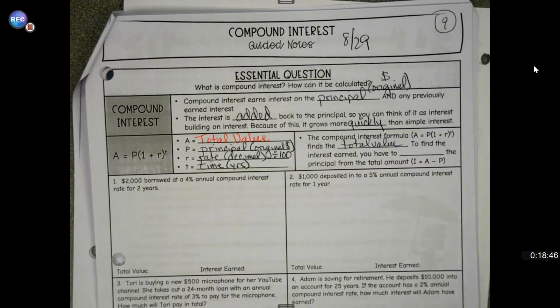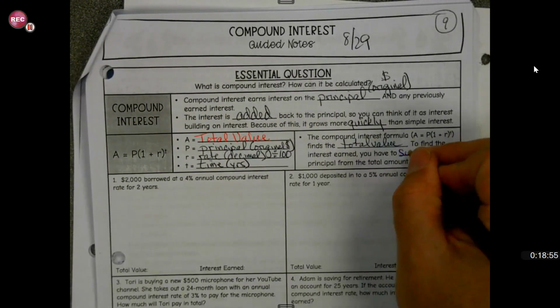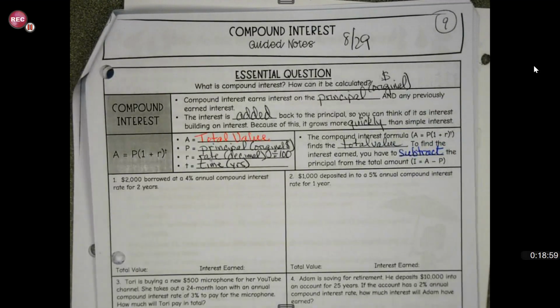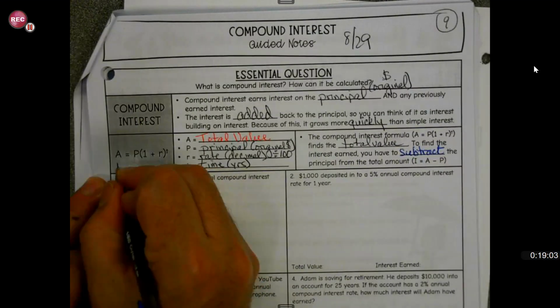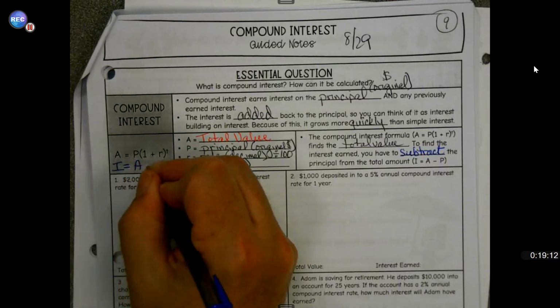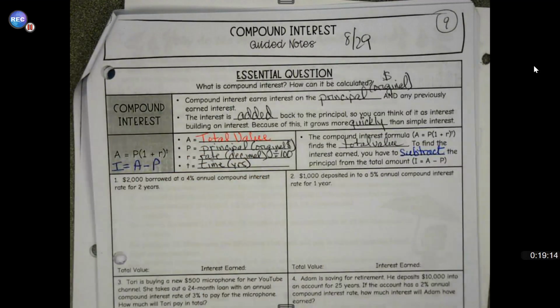Now, if you wanted for some reason to find out just the interest, you would subtract the principal from the total amount. So if, for some reason, I just wanted to know the interest, not all the money in my pocket now, I would take the total minus the principal.